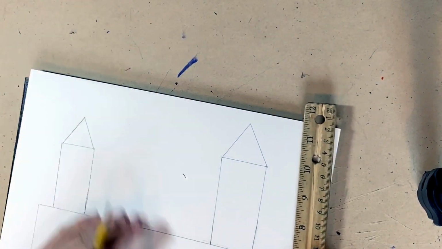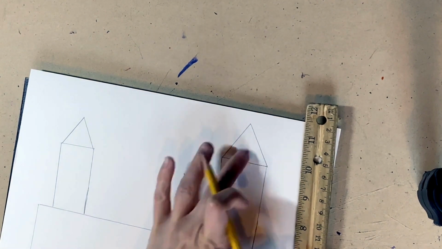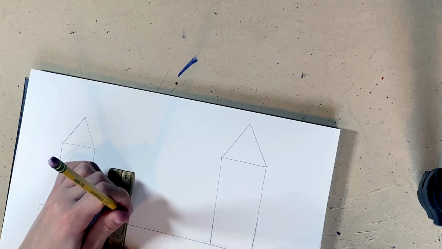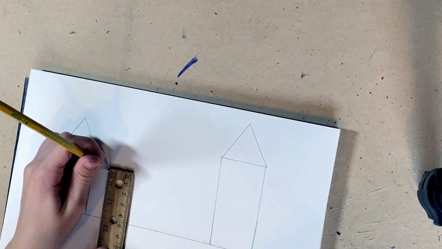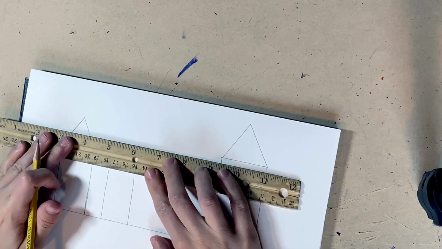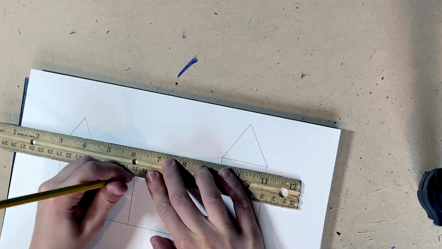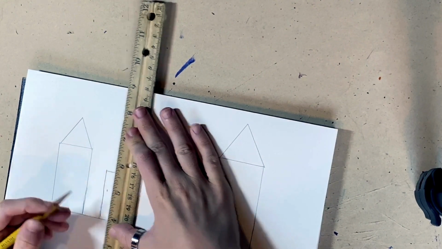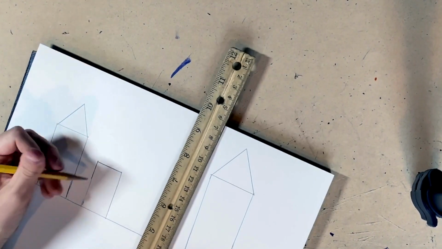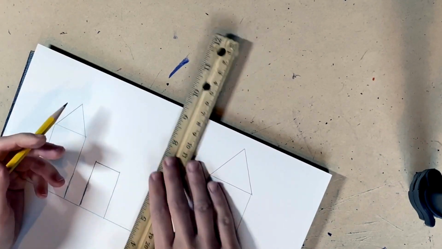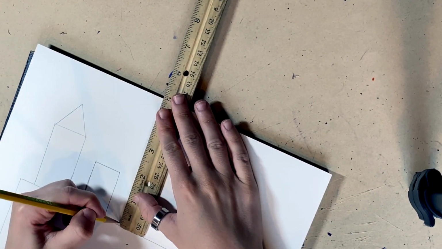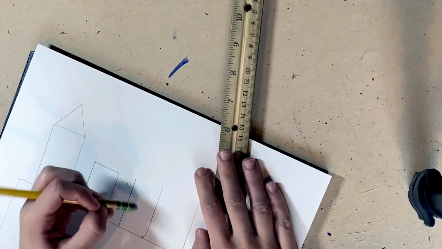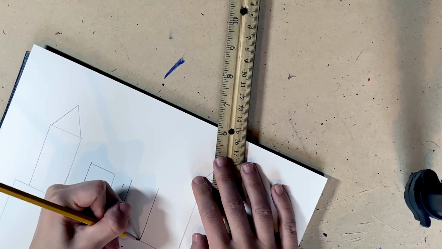So far we have one rectangle, two on the top, two triangles, and now we're going to draw small rectangles. That's one. We're going to draw three all together. That's one. This is two.